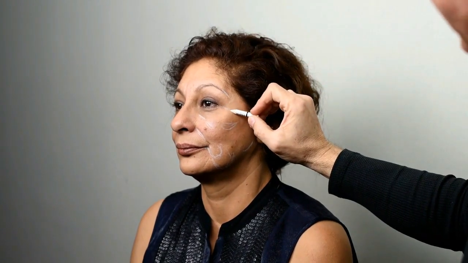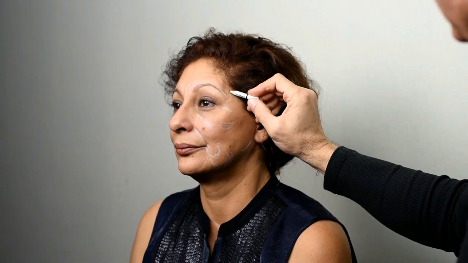For the lateral canthus, the best way to eliminate the negative vector is to inject fillers in the temporal region.